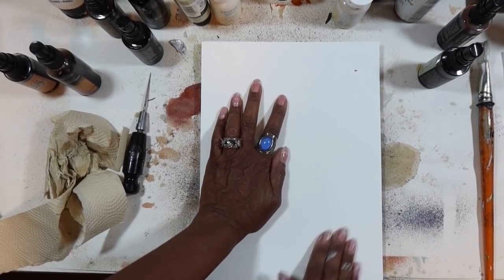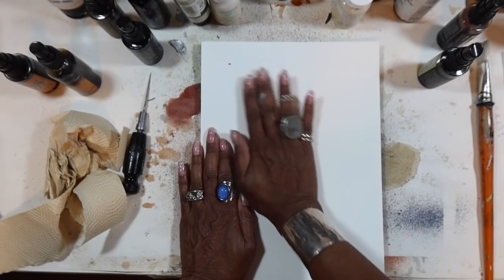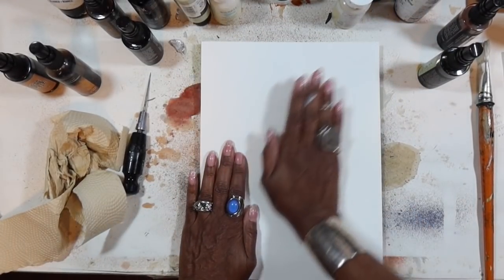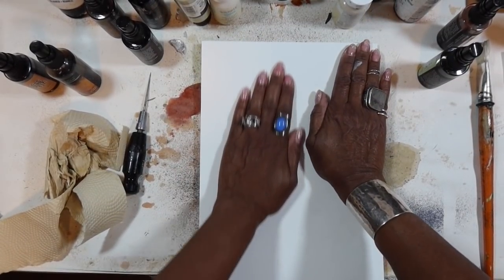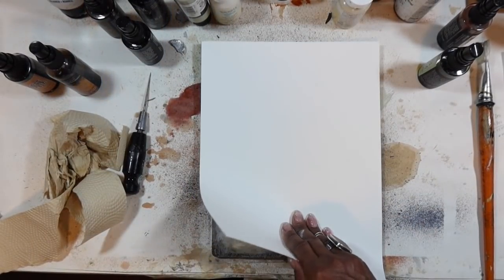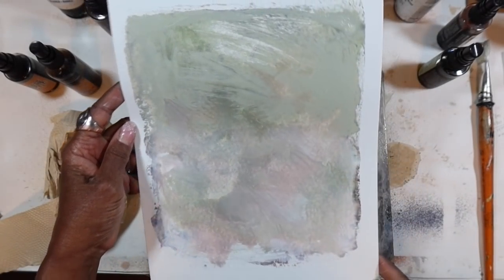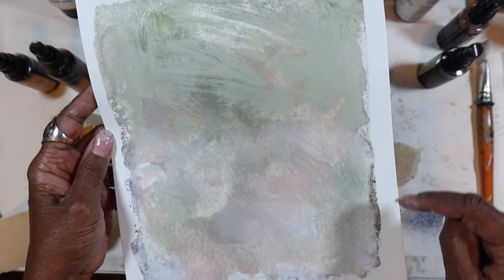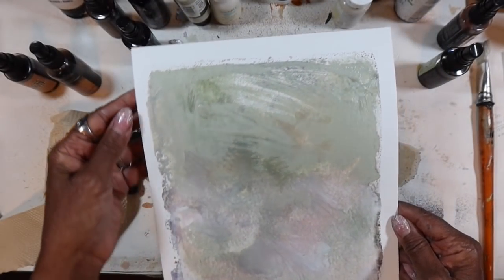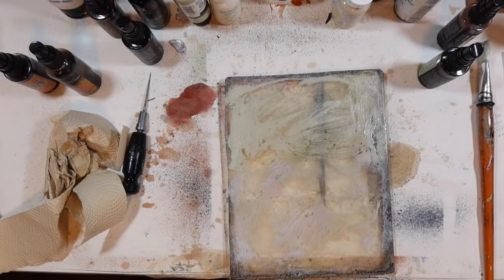You can see I'm not using a lot of paint. Yeah, look at that. It's got this nice ethereal look. And I like the dark around the edges. It really gives a real nice lithograph, or stone litho kind of look to it. Love it.